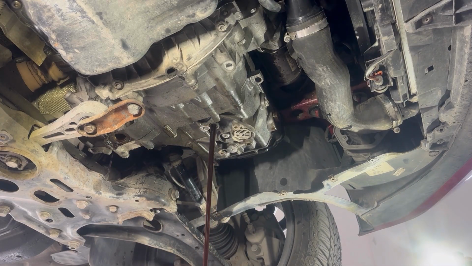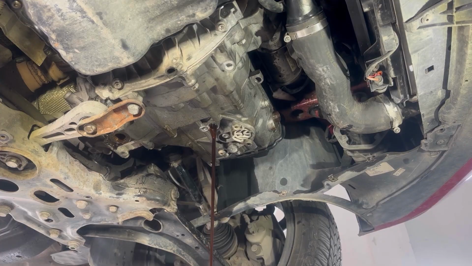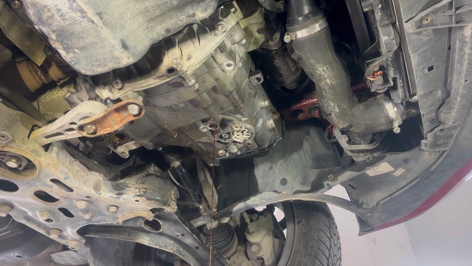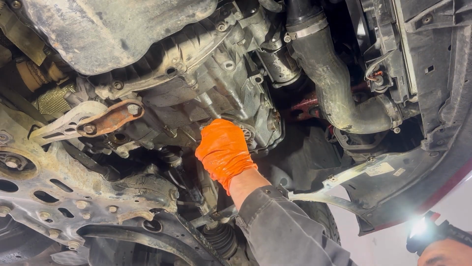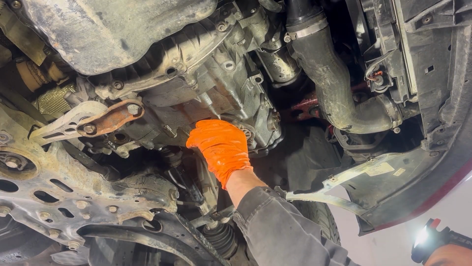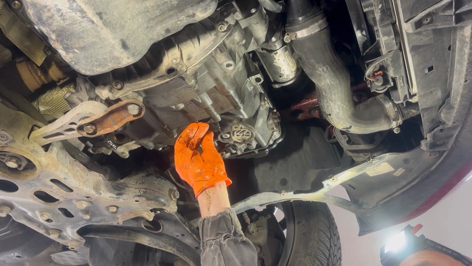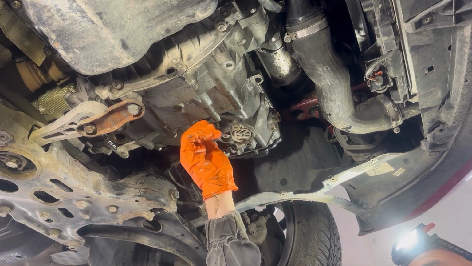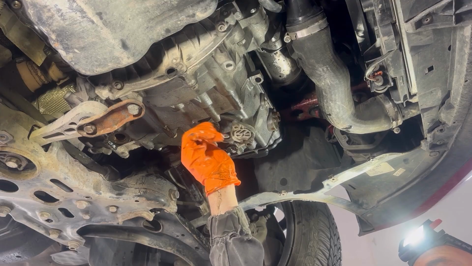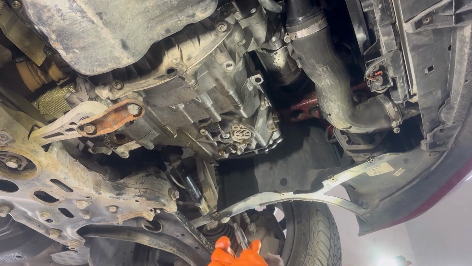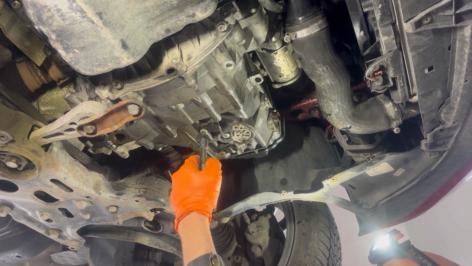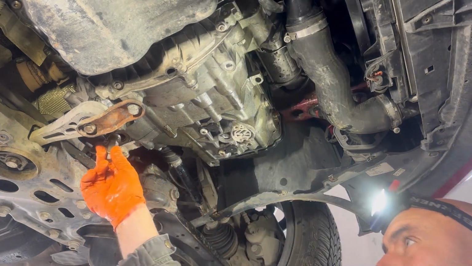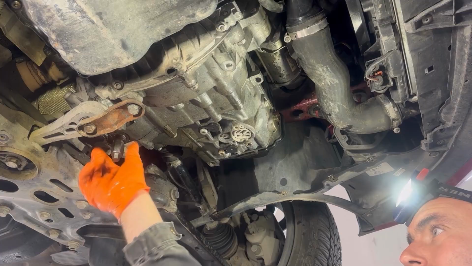Here you can see how much oil came out. It's probably around 200-300 milliliters of oil that comes out of the pivot pin. Once all the oil drains, we're going to put the pivot pin back and tighten the bolt. Next we're going to put the drain plug back on and tighten it.